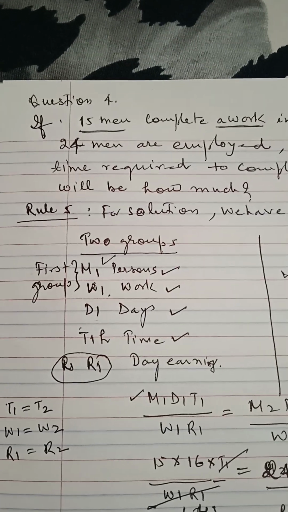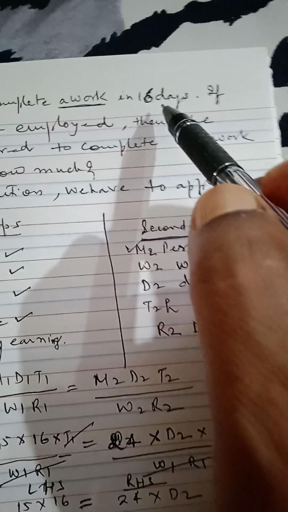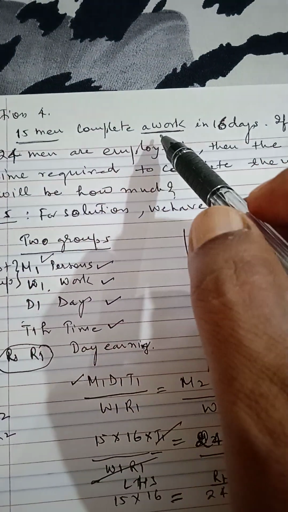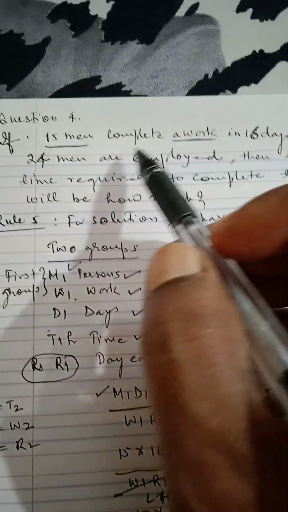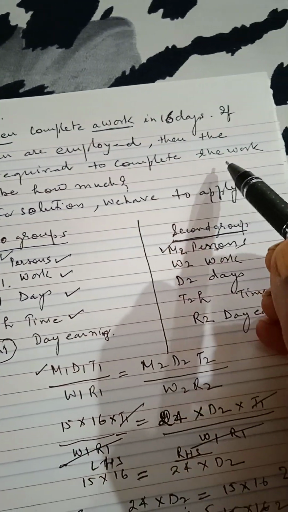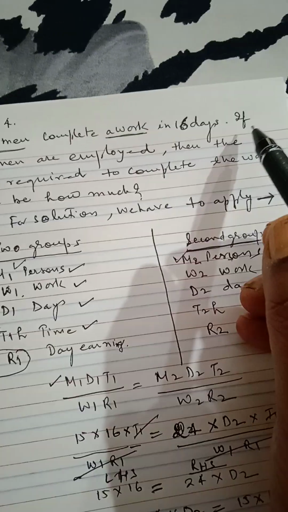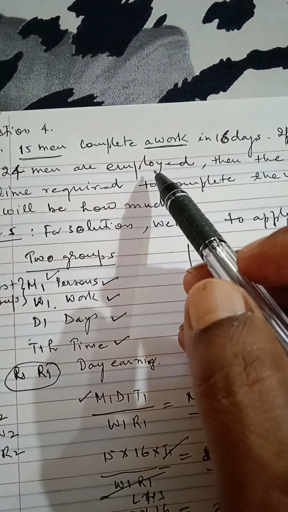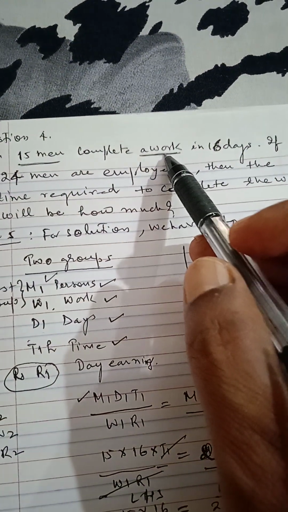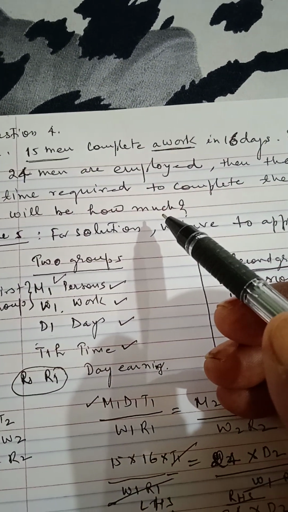Now I am taking a new question of mathematics: if 15 men complete a work in 16 days, and if 24 men are employed on the same work, then how much time will be required to complete the work?